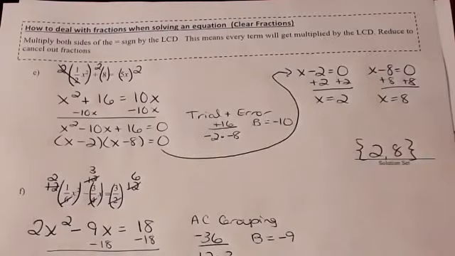Our very first step of solving any polynomial equations using factoring is that we have to set it equal to 0 first. Notice that I brought over the 10x by subtracting it. And then, of course, my polynomial is always written in descending order. Notice I have x squared minus 10x plus 16 is equal to 0. That's incredibly important. You need to have your polynomial in descending order.